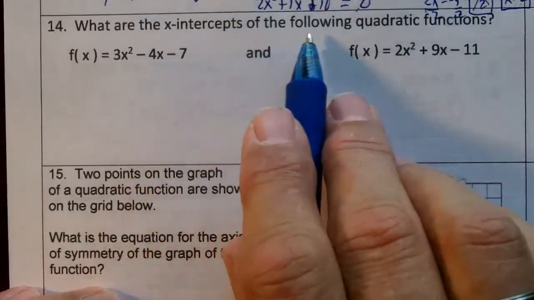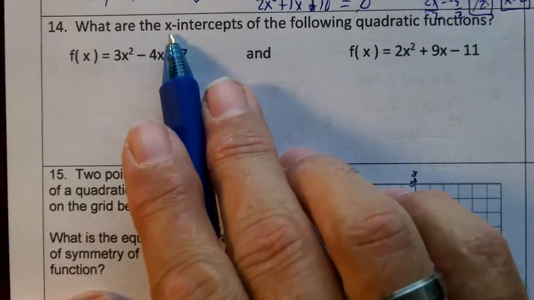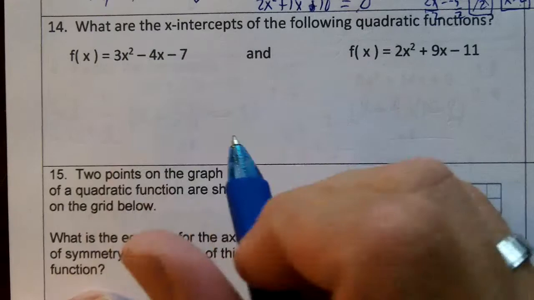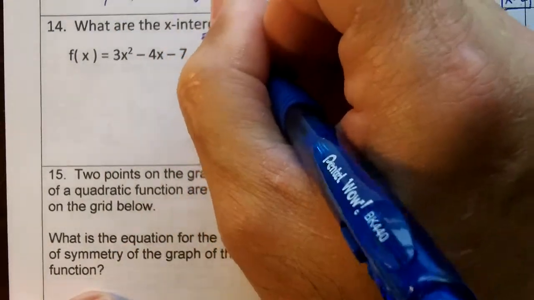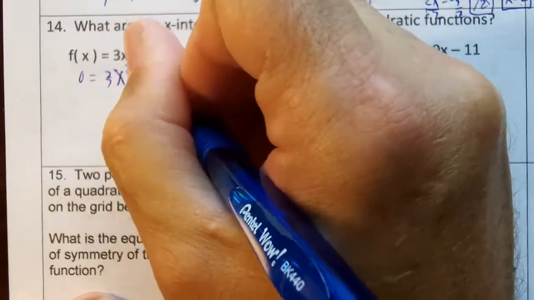Number 14, what are the x-intercepts of the following quadratic functions? To get your x-intercept, you can factor or use the quadratic formula. Let's factor on this one. Okay, so on this one, we're going to have 0 equal to 3x squared minus 4x minus 7.